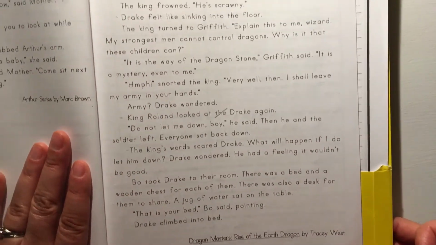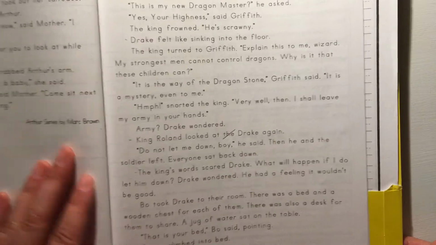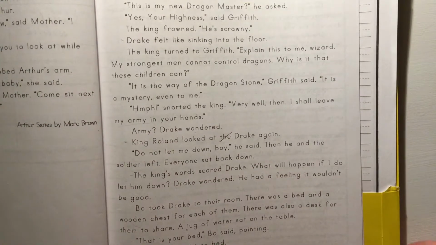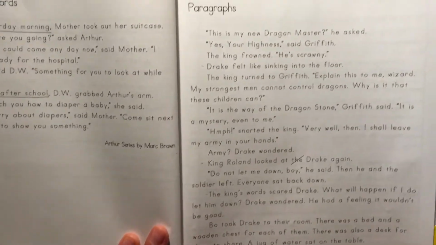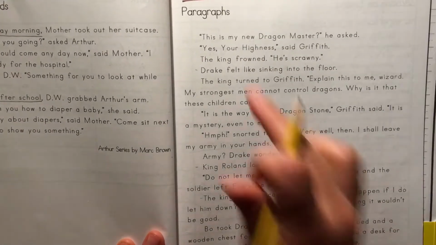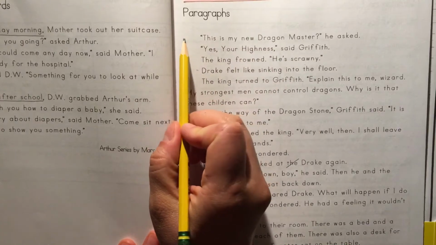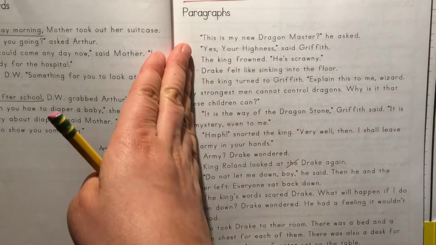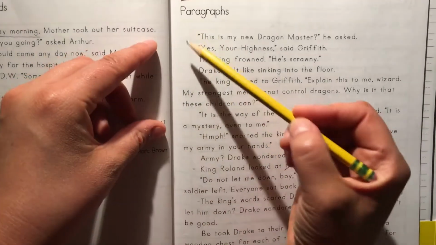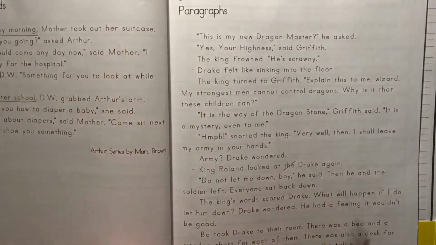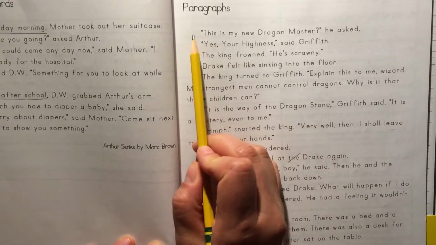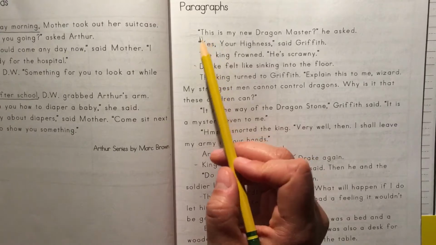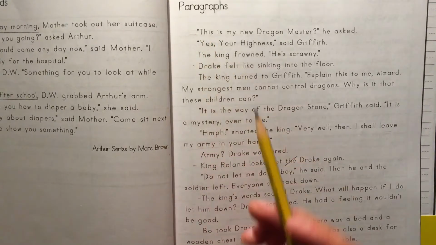This is from one page in Dragon Master's Rise of the Earth Dragons by Tracy West. Okay. So paragraphs are identified in text when you see this indent. This text is sort of pushed in compared to the text aligned on the left-hand side. So this is a symbol of a new paragraph when you see this text pushed in. So I want to try to identify why there's a new paragraph here. Okay, let's see how I do.